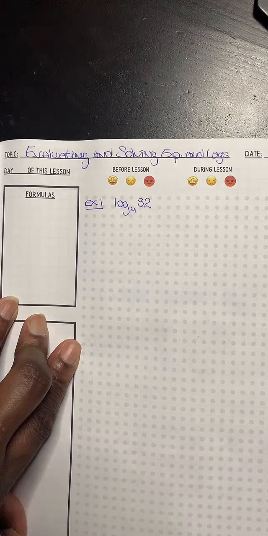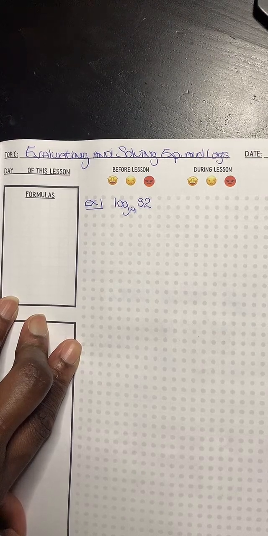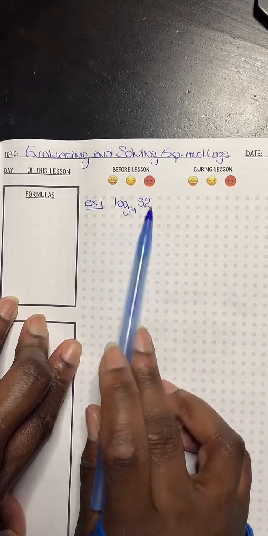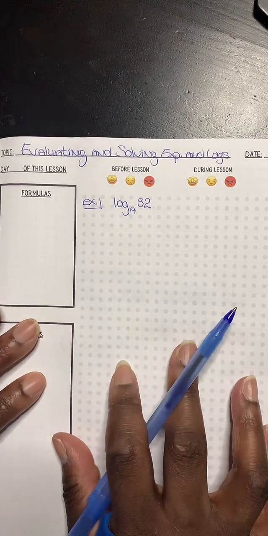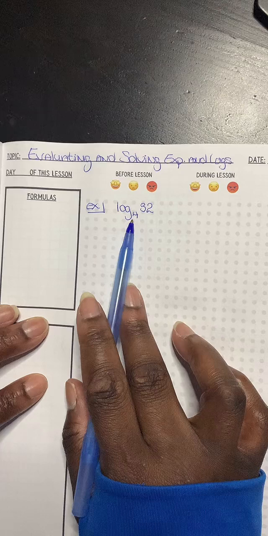Who said that? Seth. There it is. Yeah, so Seth said they're doing change of base. So we can still do, if you want to, you could do change of base with this. Or we can kind of do a little bit of change of root.